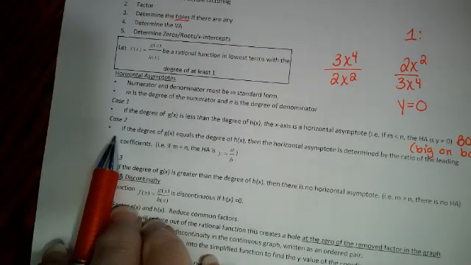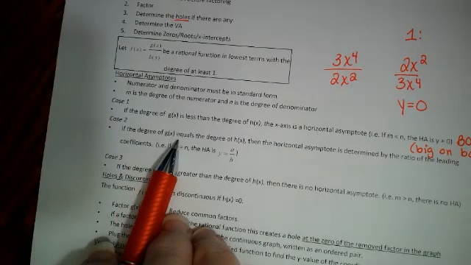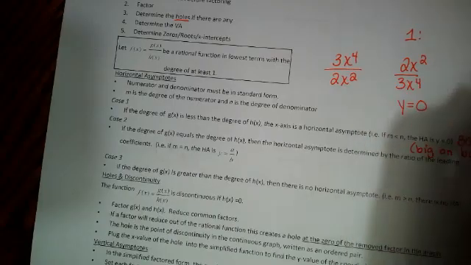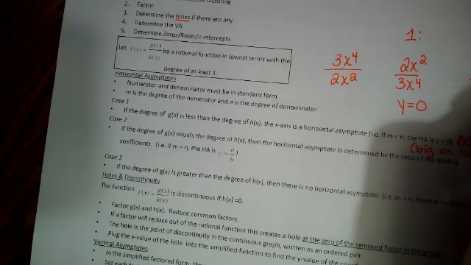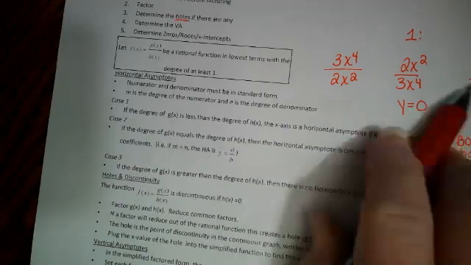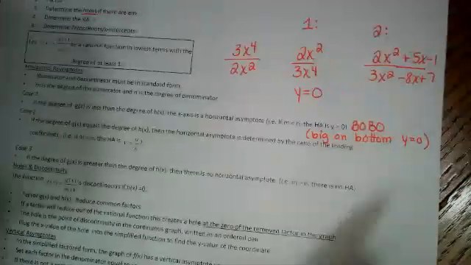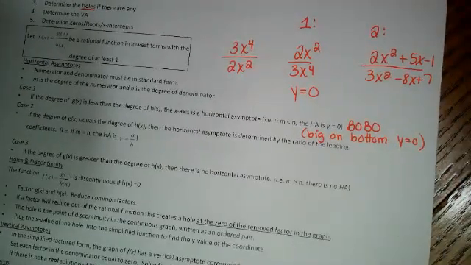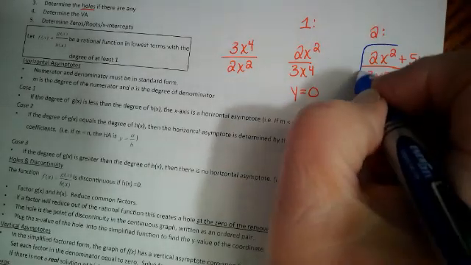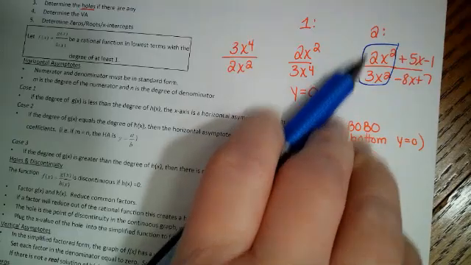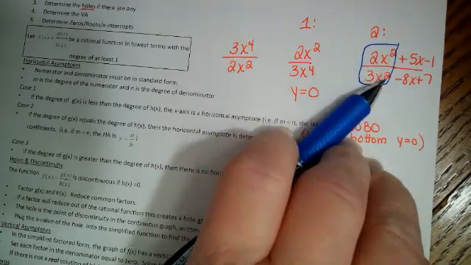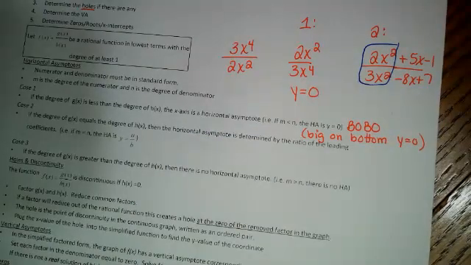Our next one says if the degree of g of x equals the degree of h of x. So let's say it says 2x squared over 3x squared. Now there can be other things added on here, plus 5x minus 1, minus 8x plus 7. But we're just looking at the degree of the leading terms, the highest power. Now, if these are not in order, you still look at the highest powers and compare those. So notice that x squared over x squared, the powers are the same.